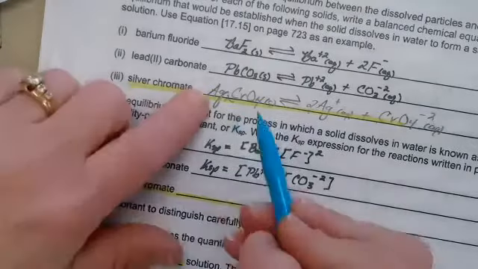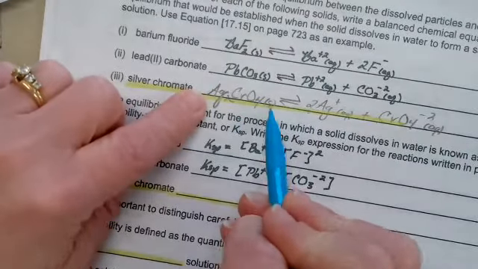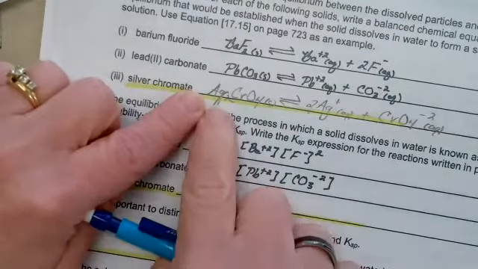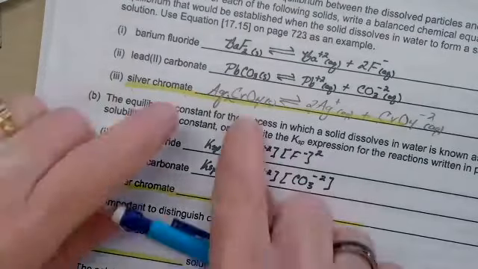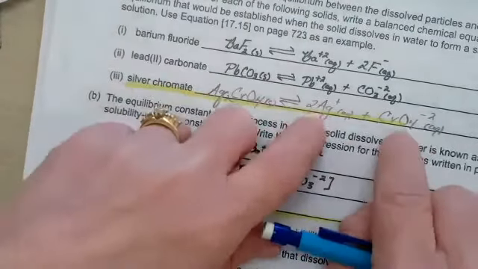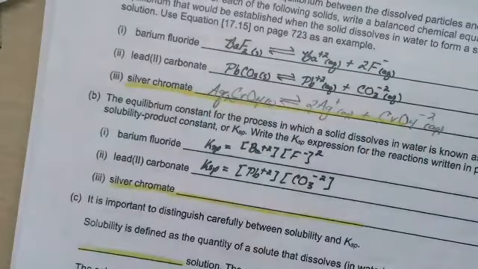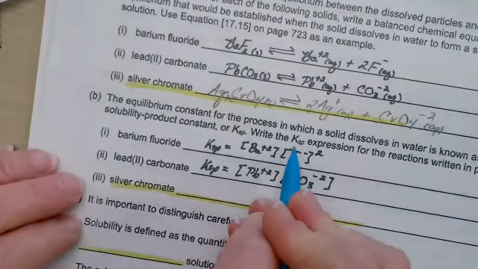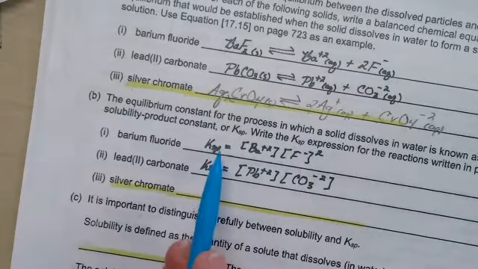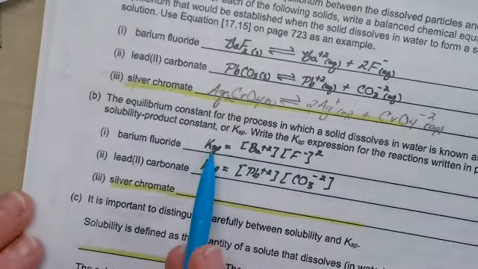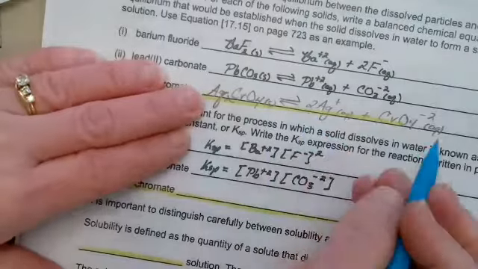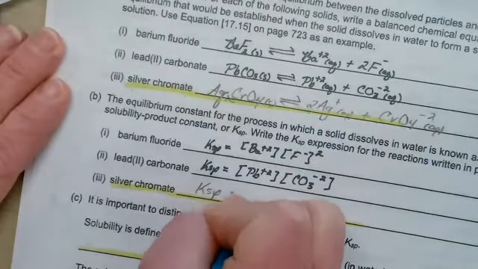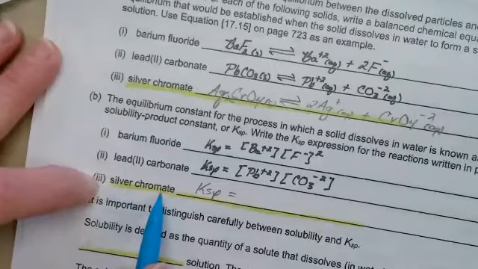Now, even though we say it's insoluble, if we start with the insoluble solid as reactant and the little bit of ions as the product, then the equilibrium expression gets this SP, solubility product. As we work through examples today, you'll see it makes sense that we call it that. So the KSP for silver chromate.